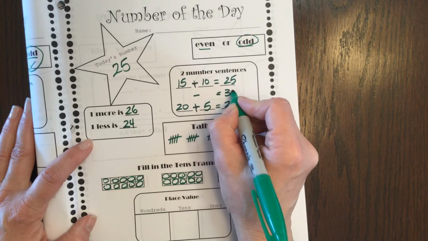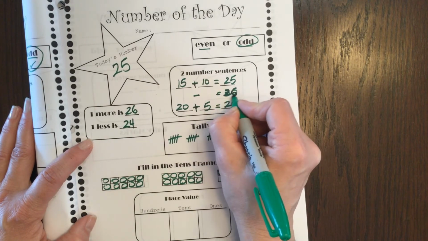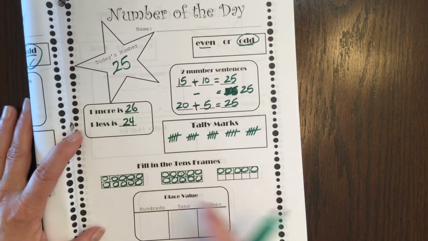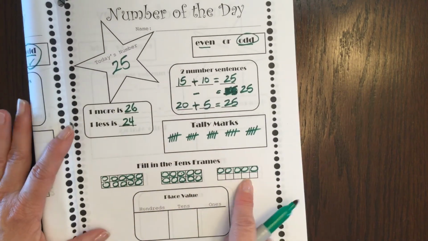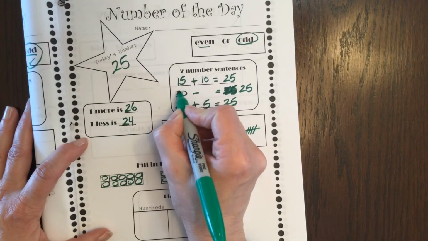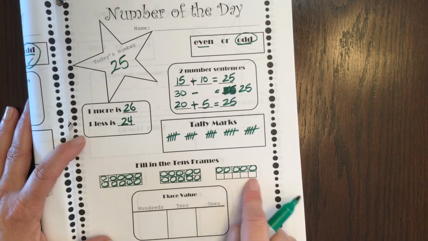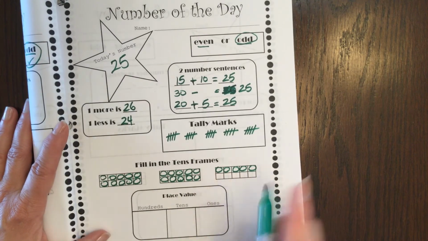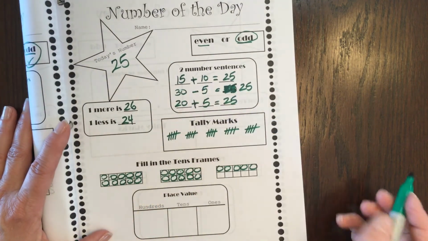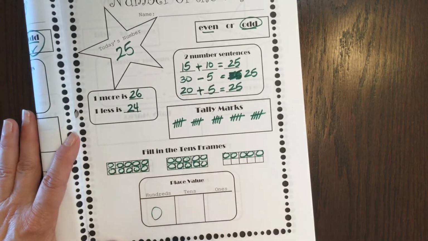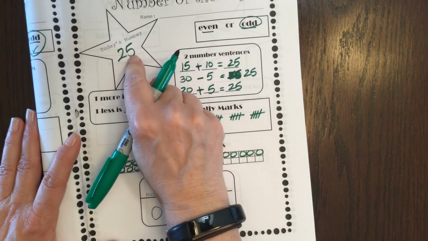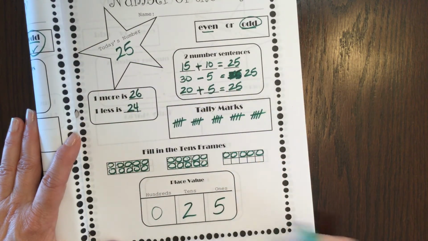We want a subtraction question. Oops, sorry, that equals 25. I was thinking ahead and my numbers went differently. So I have 30 spaces available in these 10 frames. So if I take 30, how many are empty to show me 25? I see that 5 are empty. So 30 take away 5 equals 25. We don't have any 100s. We have 2 in the tens column, and we have 5 in the ones column, and we're finished our number of the day.